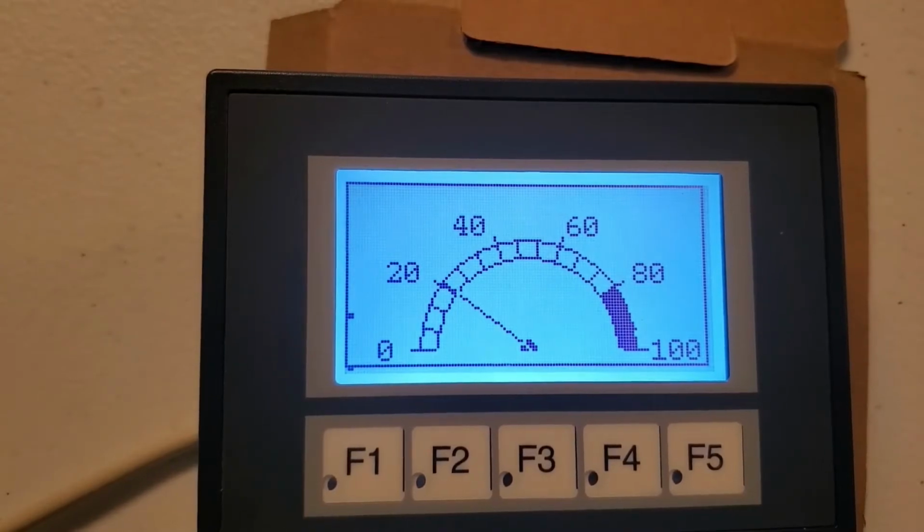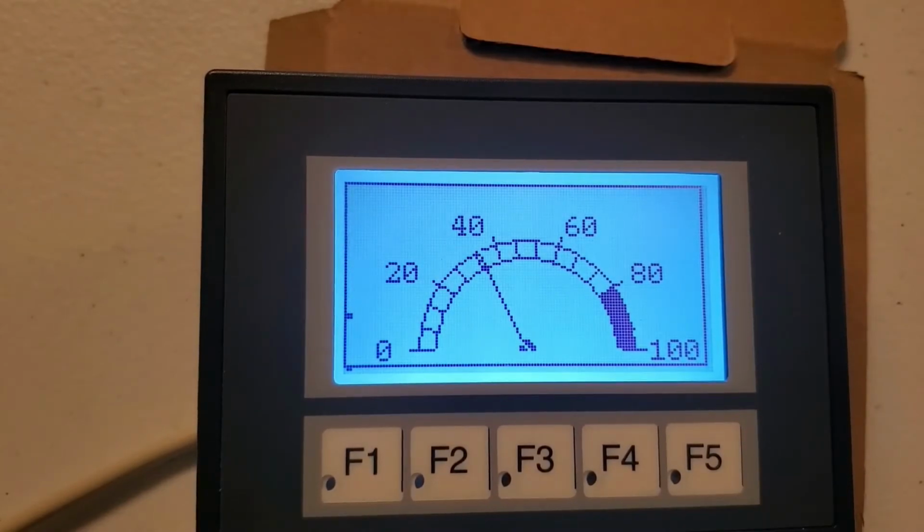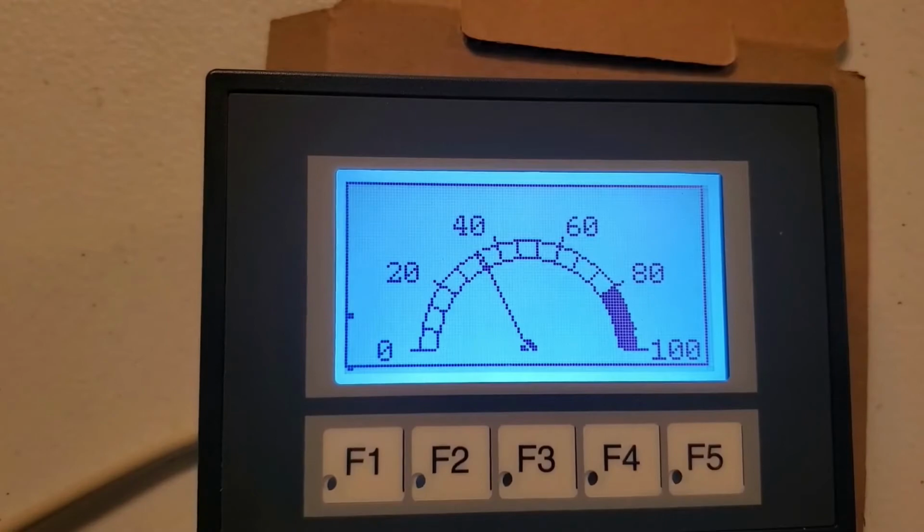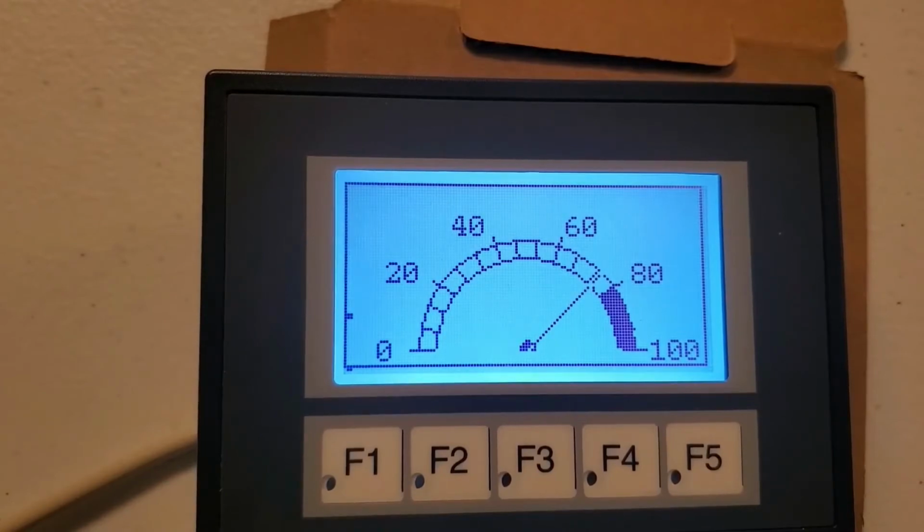So if I change that value to say 35, I'll write that down into the PLC, immediately the needle changes to 35. So this is fairly straightforward as well. Make it a 75. And immediately it goes to 75.